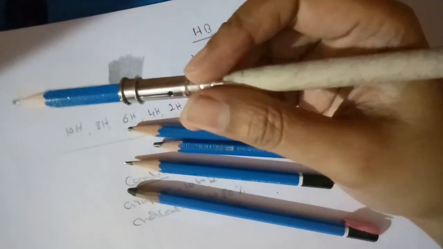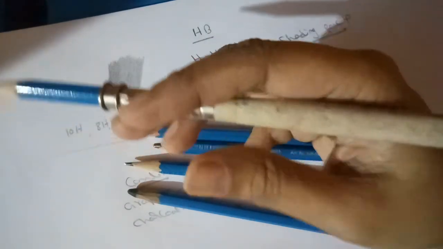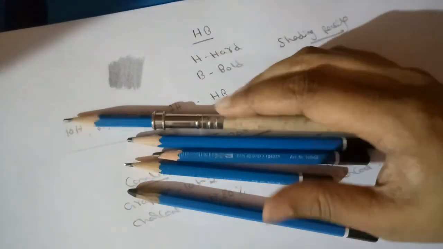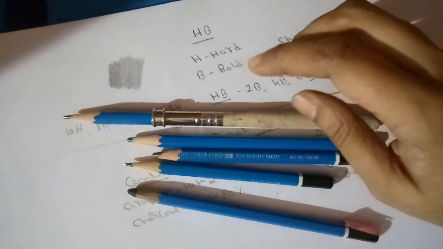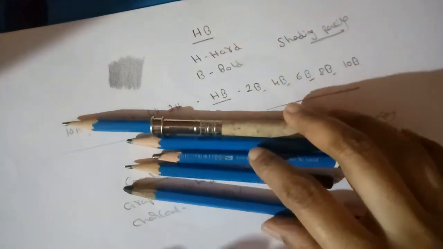So it became a little bit lengthier also. Until the last edge we can use this pencil. Okay, this is the pencil holder. So this is about the pencils and the pencil holder, graphite and Camlin pencils.